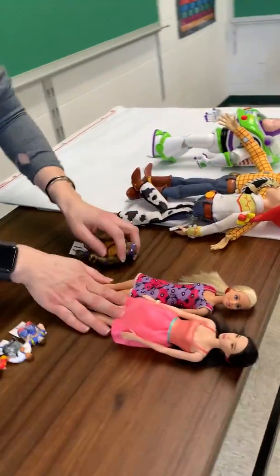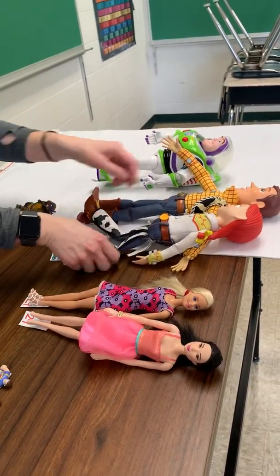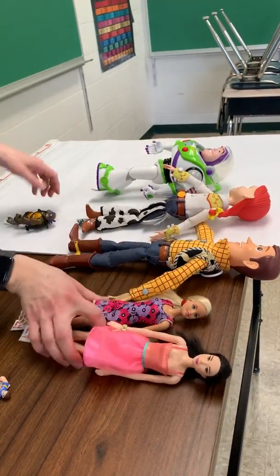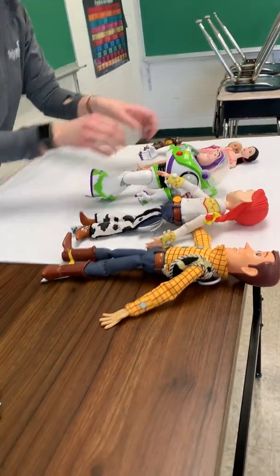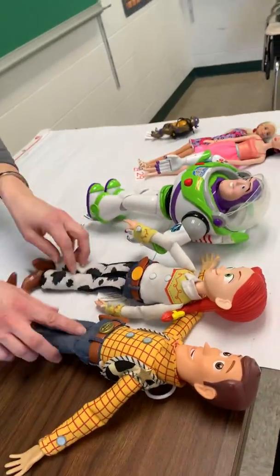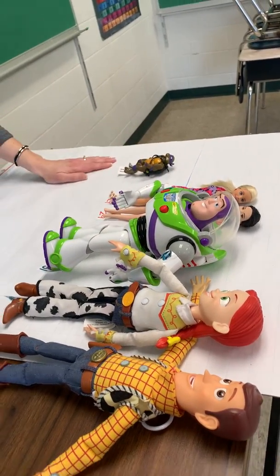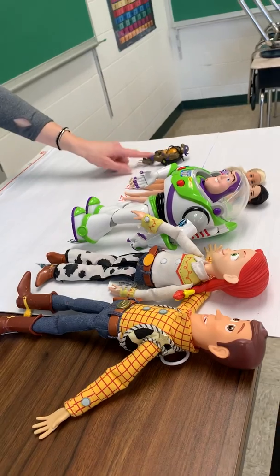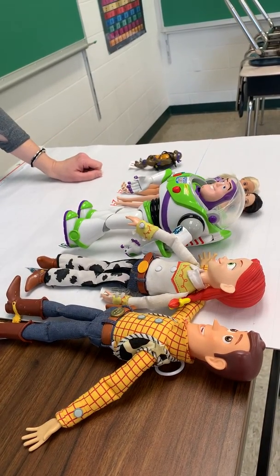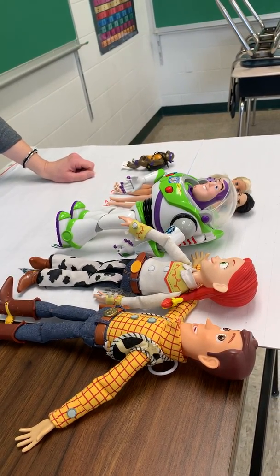So in this data set, I'll keep them organized for you from least to greatest. And in this data set, Woody, Jessie, Buzz, and the Barbies are quite tall, but the Ninja Turtle is quite short. So the outlier can be on the lower end of the data too. It doesn't have to be on the higher end of data.